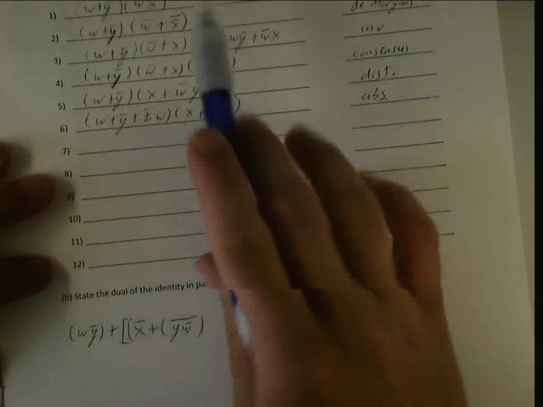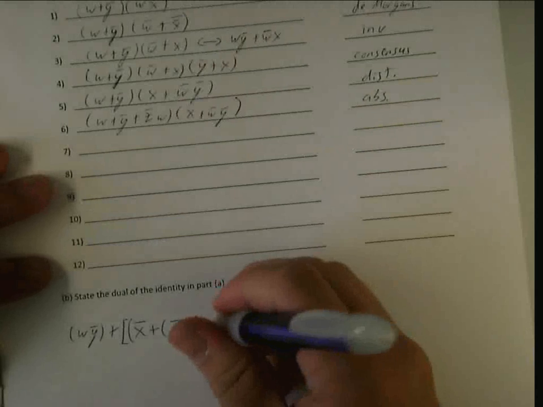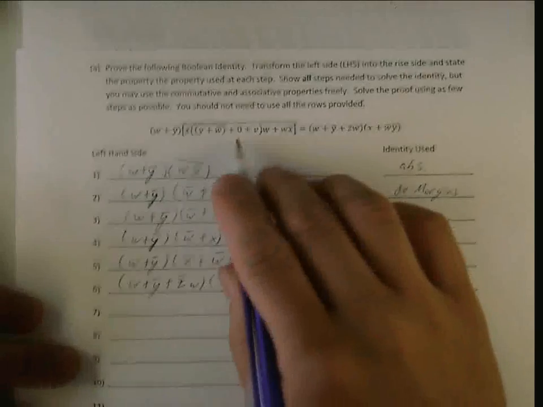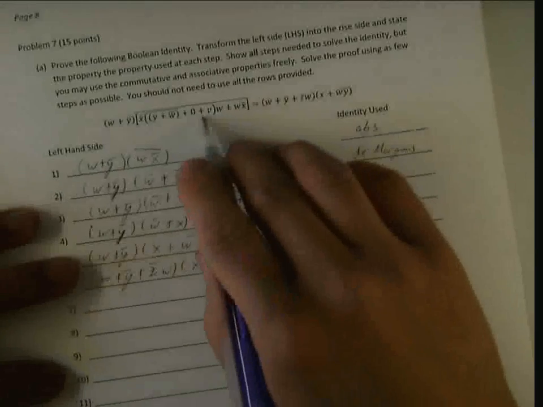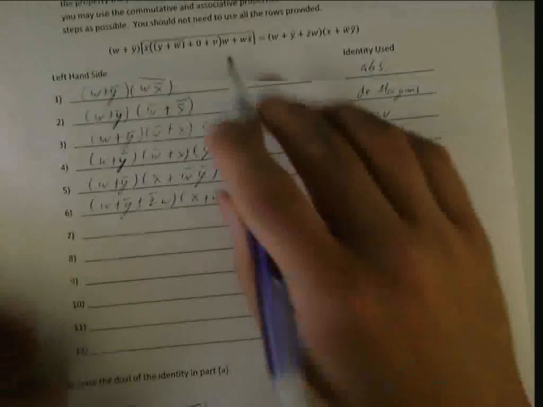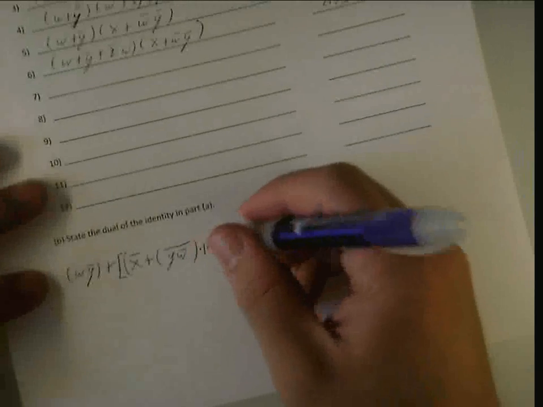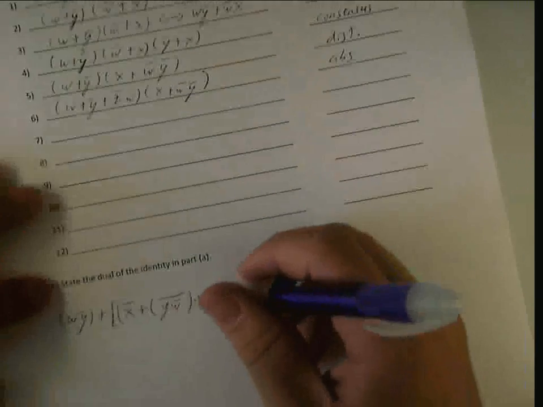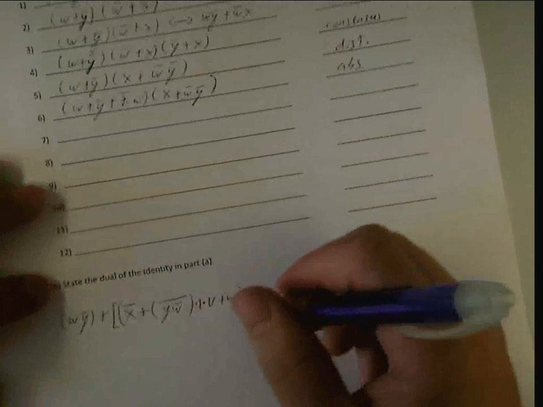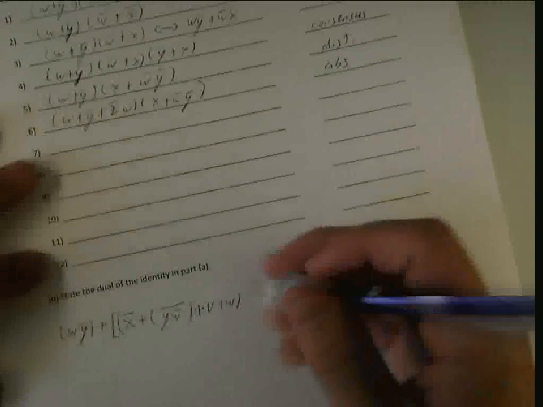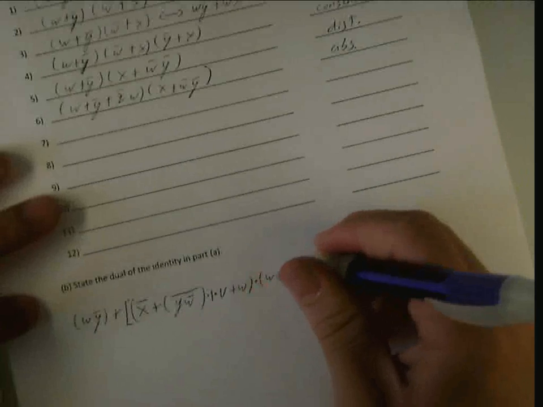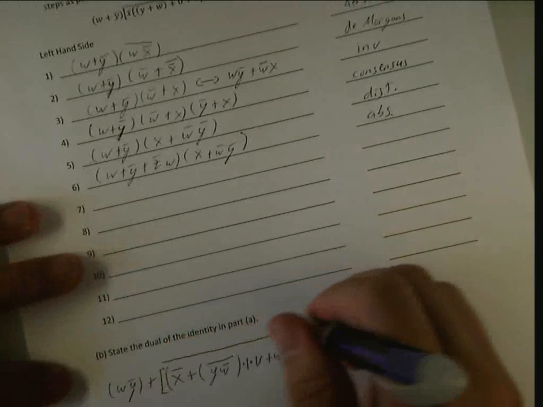I'm going to change this AND into an OR, this OR into an AND, this 0 into a 1, this OR into an AND, this V is going to stay a V, and this AND is going to change to an OR W. And then I'm going to change that OR to an AND, I'm going to have W or X bar. And I'm going to keep this complement over the top.